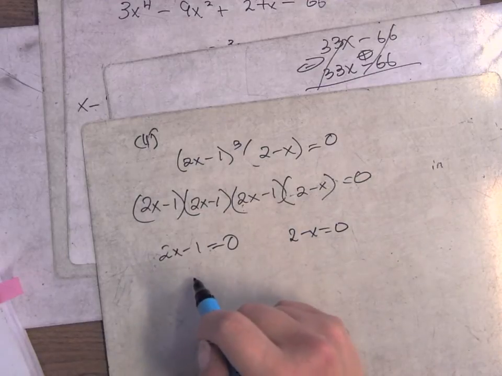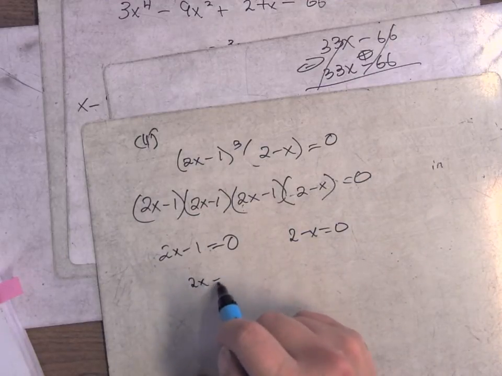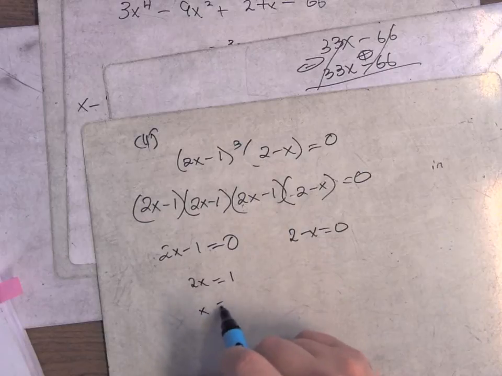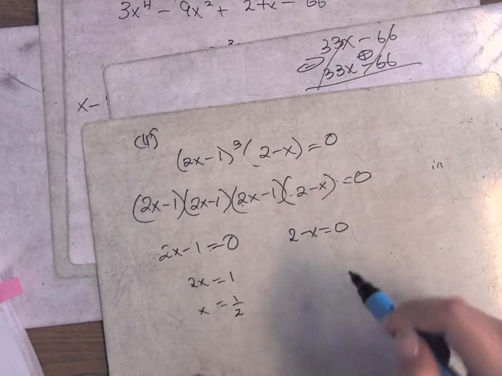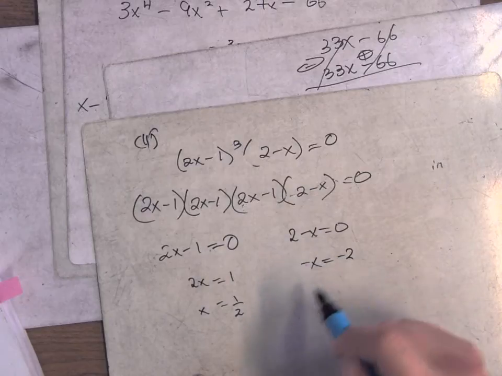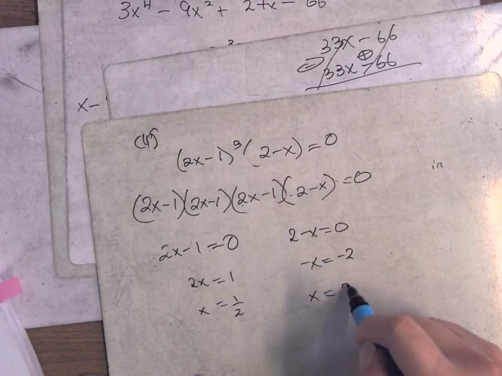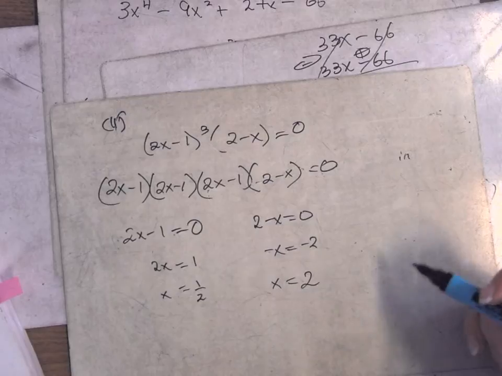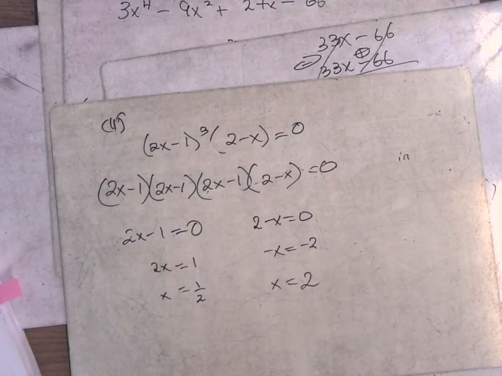So rearranging here, you get 2x is equal to 1, x is equal to a half. And here, you get minus x equals minus 2. So that means x is equal to plus 2. Okay? So it was actually factorized for you. Are we happy? Yeah. Ecstatic.